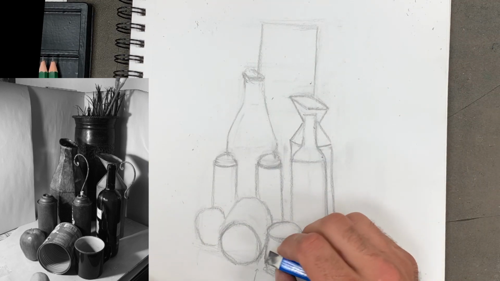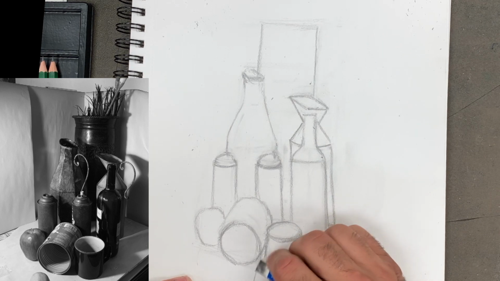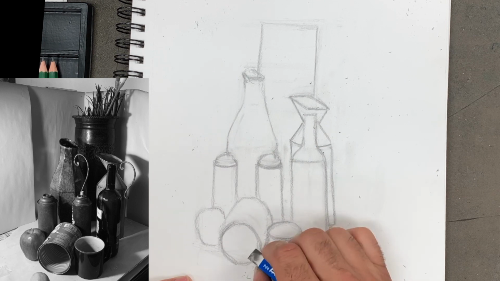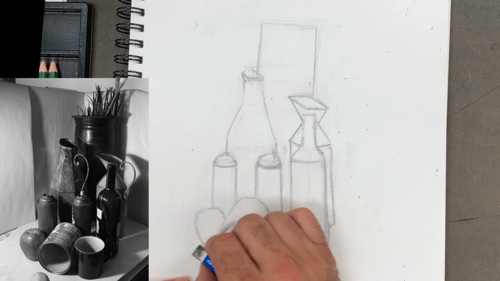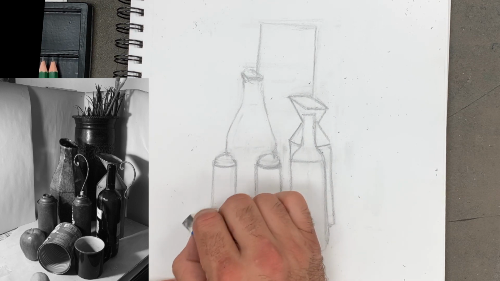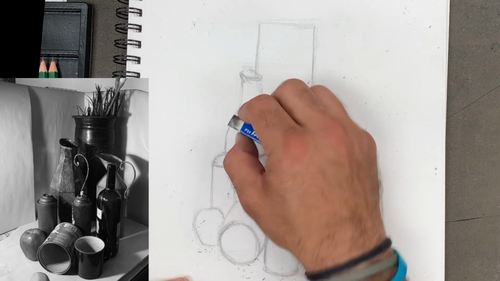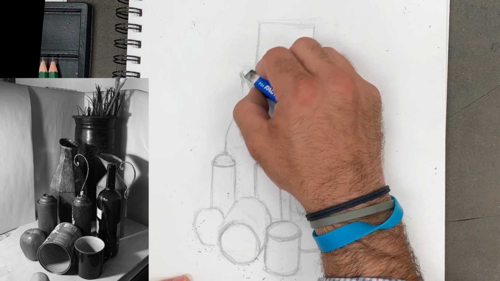I'm not too worried about cleaning up too much, because once I add the value, a lot of these lines are going to disappear, but any lines, like I said, that I used to compare these objects to each other or to check its symmetrical aspects, I'm gonna erase.